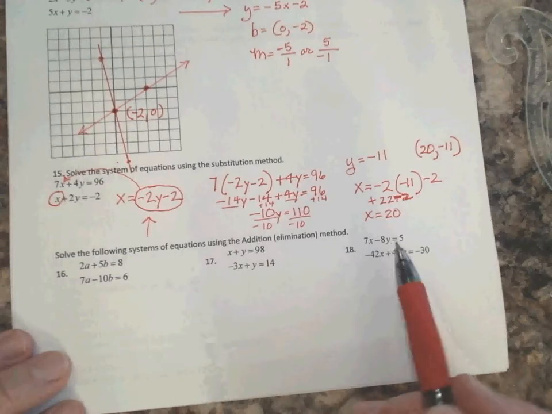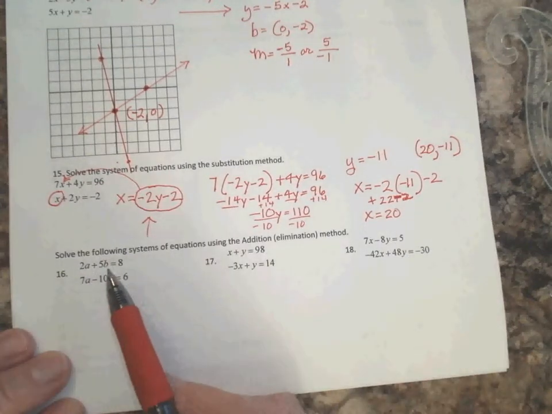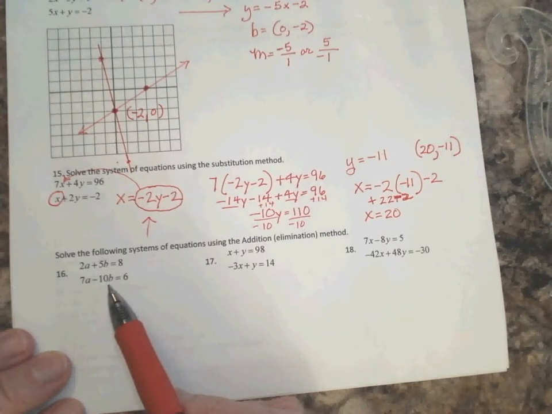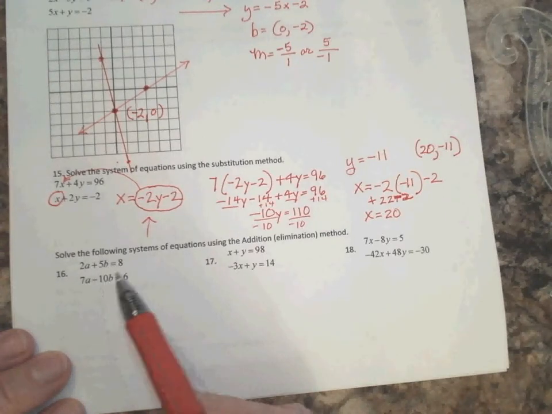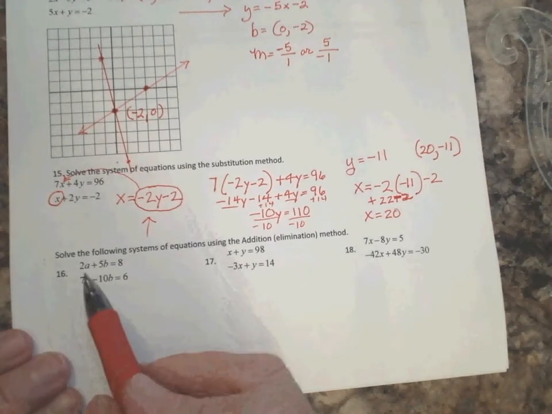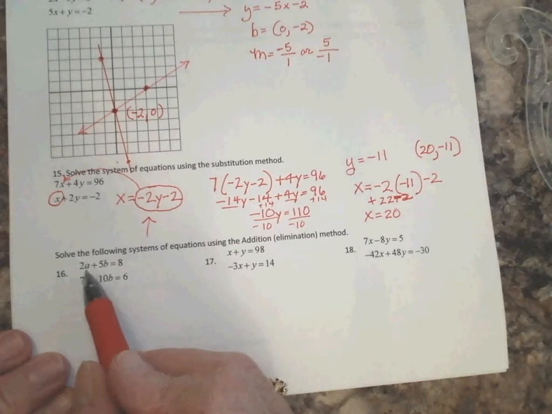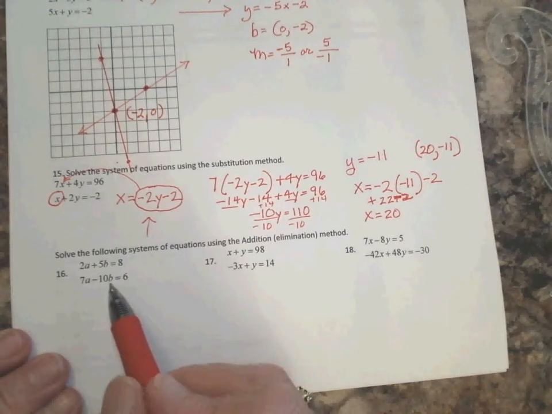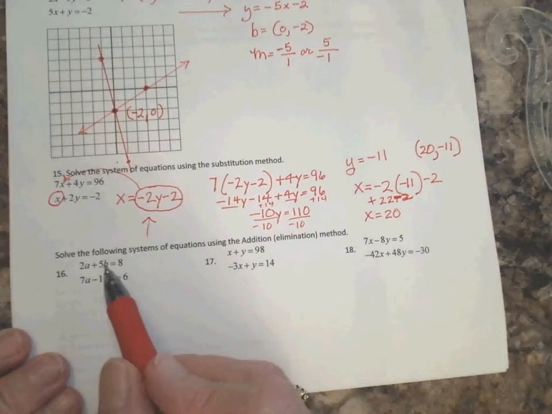Now, the next 3 problems are asked to be done by elimination. This is kind of the easiest way to do it. You notice the A's are lined up and the B's are lined up. So we need to make sure they line up over the top of each other. If they don't, then you have to switch maybe one of them around so that you get things in the right place. So here, if I want to eliminate the A's, I'm going to have to multiply the top by 7 and the bottom by 2. That way they'd both be 14.